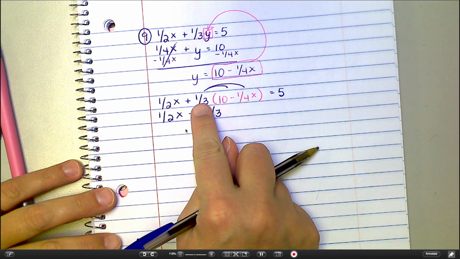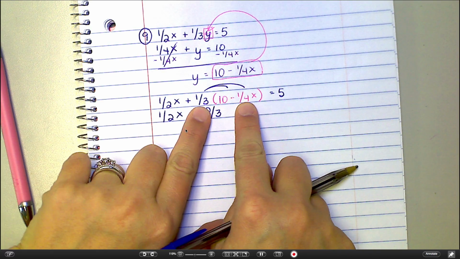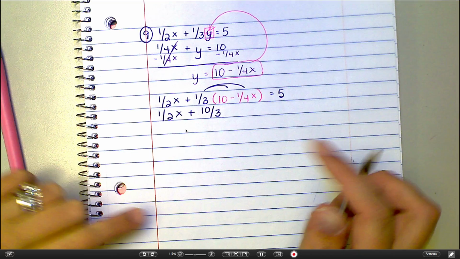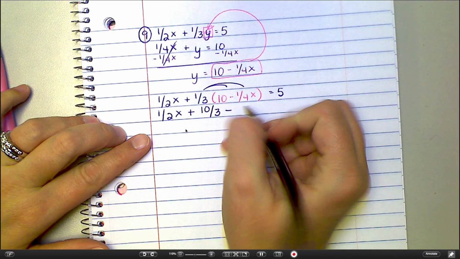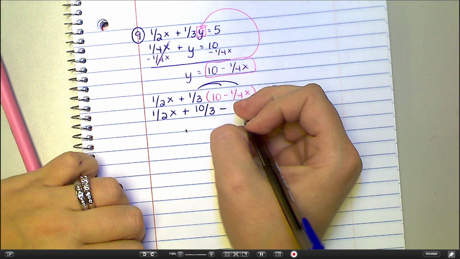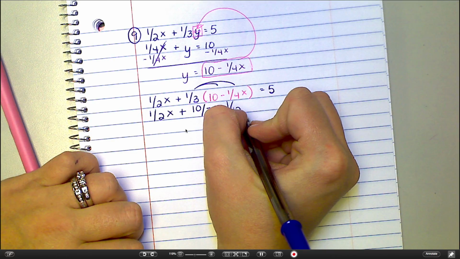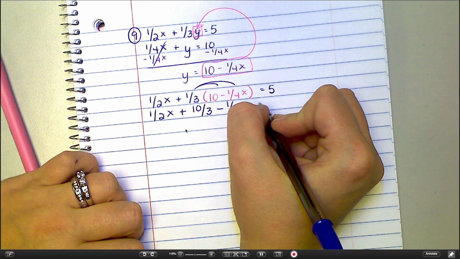And then when you go to do 1/3 times 1/4, remember when you're multiplying fractions, you're doing top times the top and bottom times the bottom. So this is really going to give me a negative, because this is negative. 1 times 1 is 1. 3 times 4 is 12. So negative 1/12 x equals 5.